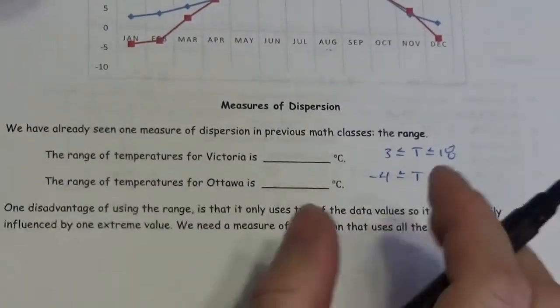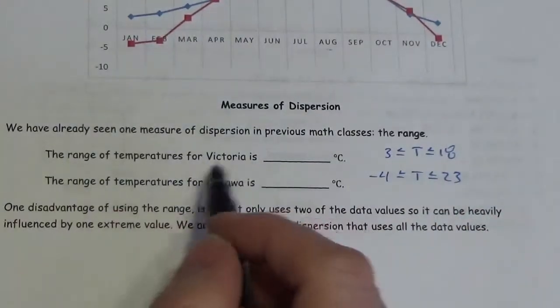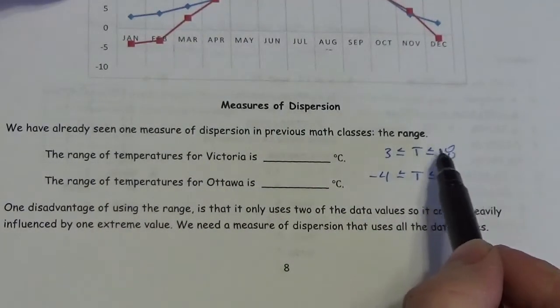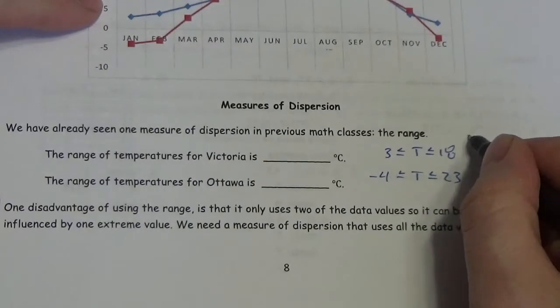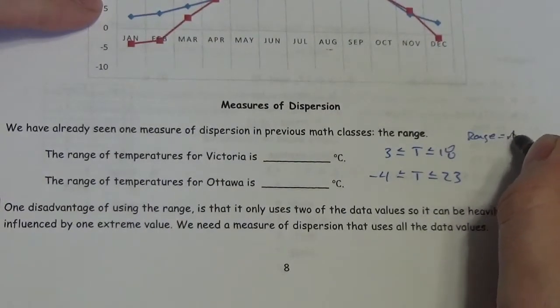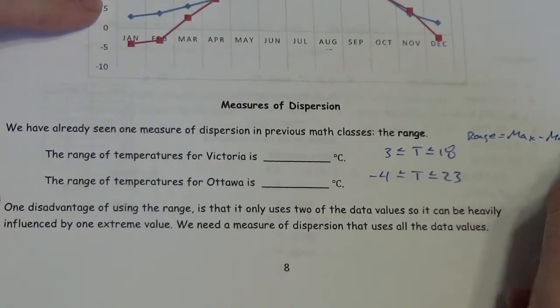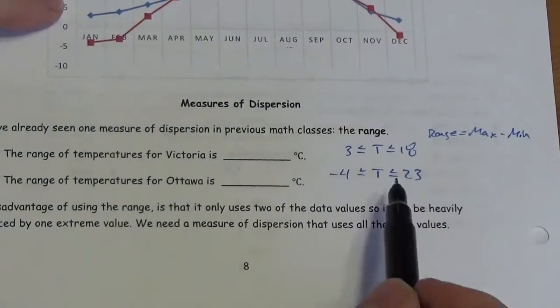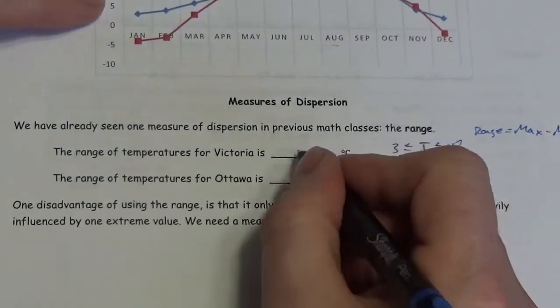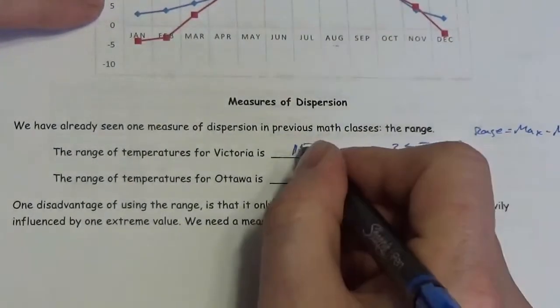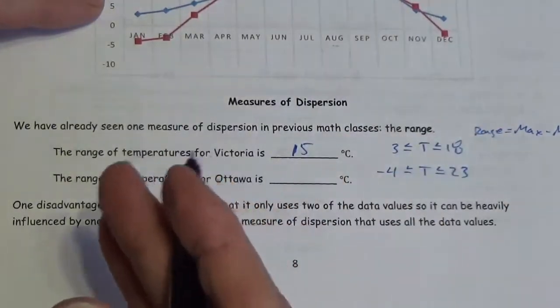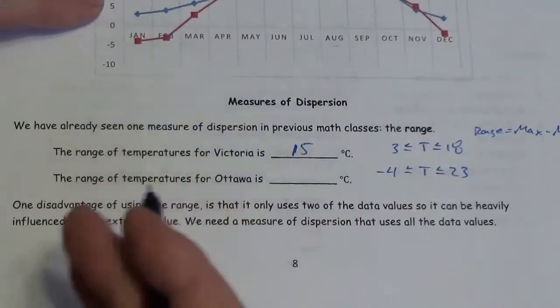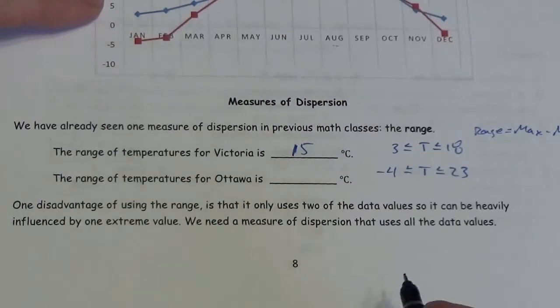But we do things just a little bit differently. It's totally related to this, but a little bit different. The range of temperatures for Victoria is actually going to be the difference between the max and the min. So your range is going to equal your max minus your min. So 18 minus 3, 15 degrees. What we're trying to say here is there's a 15-degree spread from the low to the high end of the temperatures.